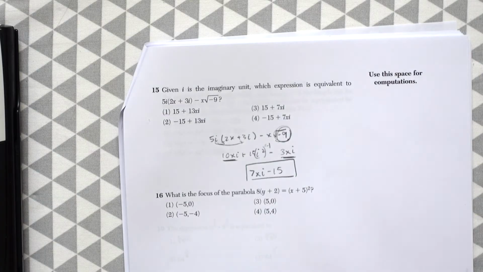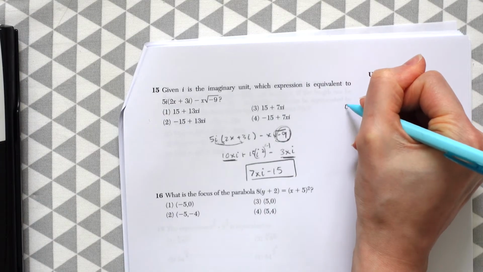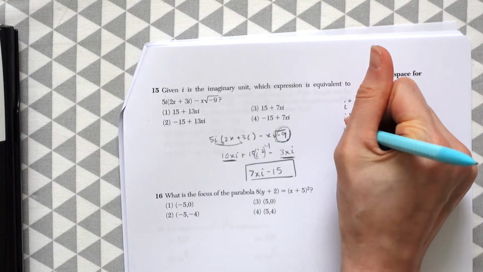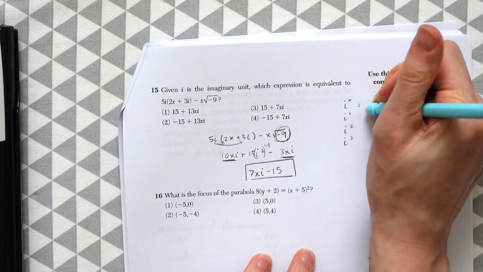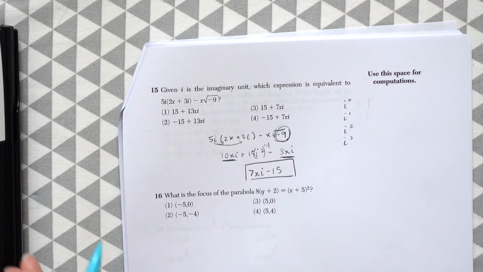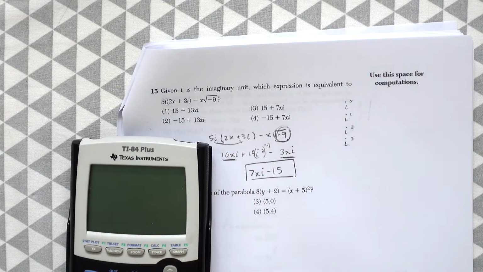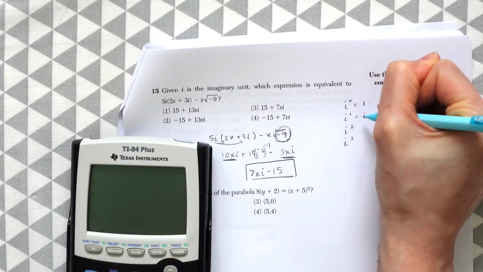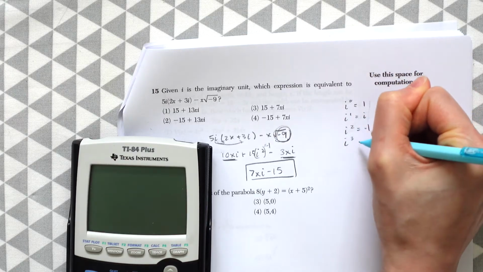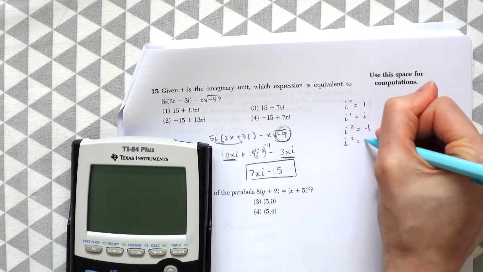Just a little reminder about i's. The imaginary numbers, when they're raised to different powers, have different values. So i to the 0 is 1, i to the 1 is i, i squared is -1, and then i to the 3rd is -i.